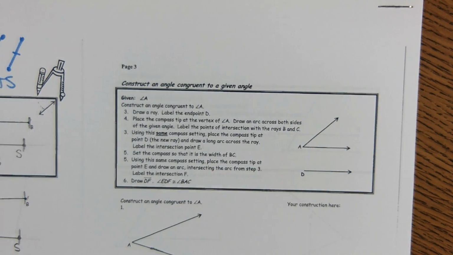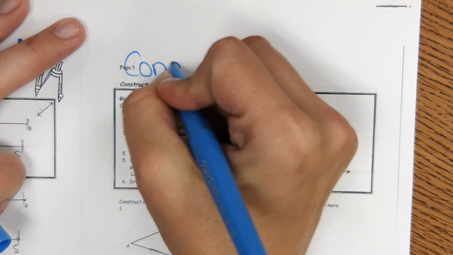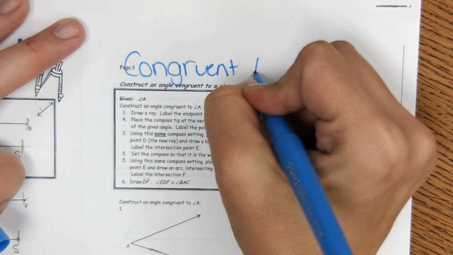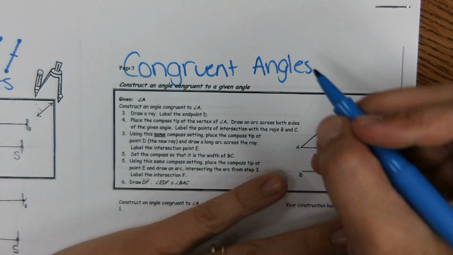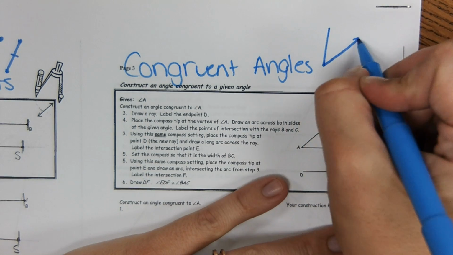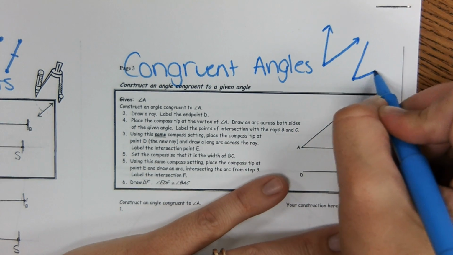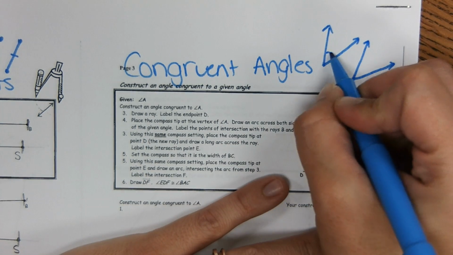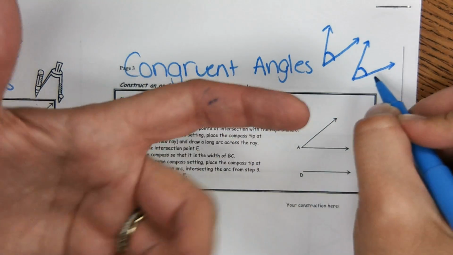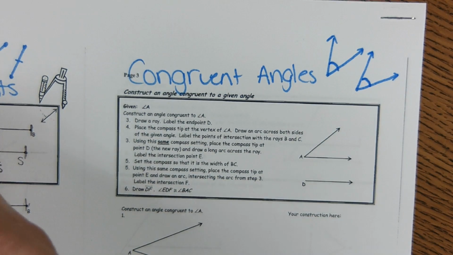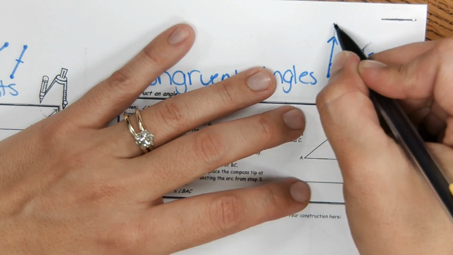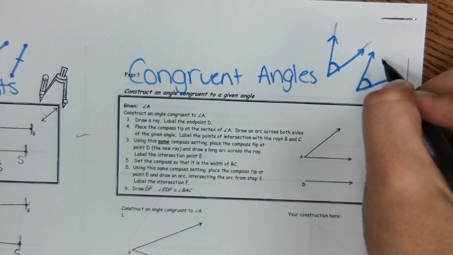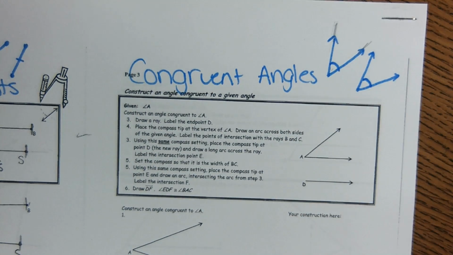Construction is congruent angles. So congruent angles would look like this. Two angles that have the same opening, degree measure, those would be congruent angles. The length of the ray doesn't really matter because these go on forever and ever. So the length of the rays don't have to be the same. It's the opening of the angle that needs to be the same.